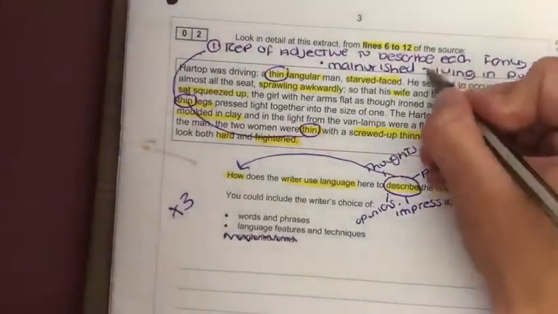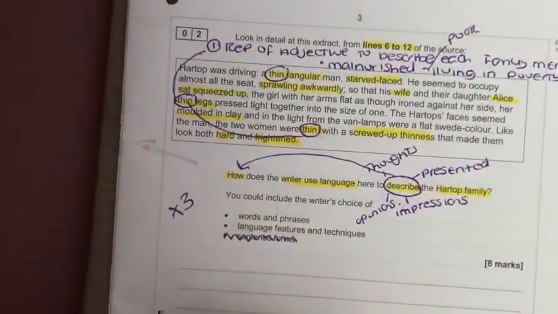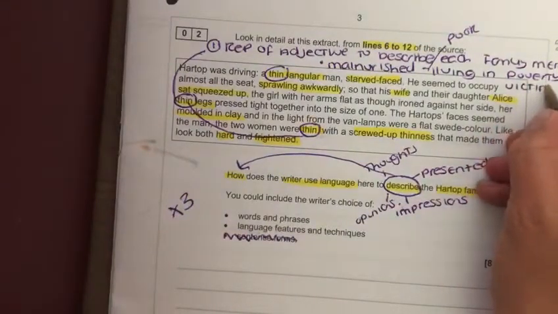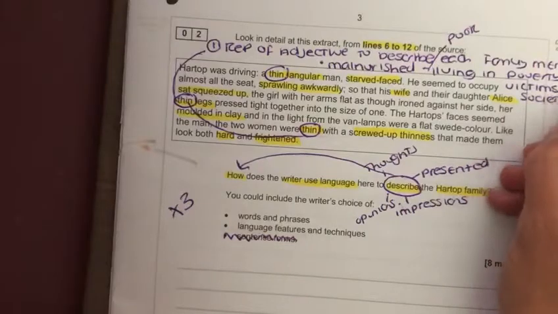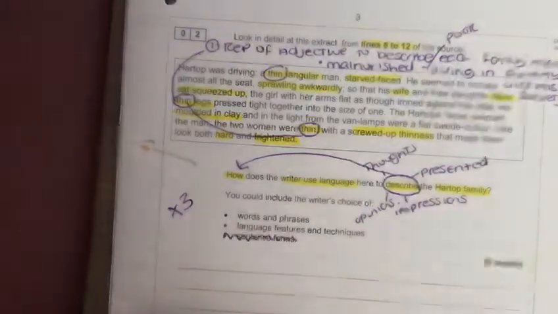So they could be poor. We can also imply that they may be certain victims of society. They certainly were a family that perhaps weren't fed like others.